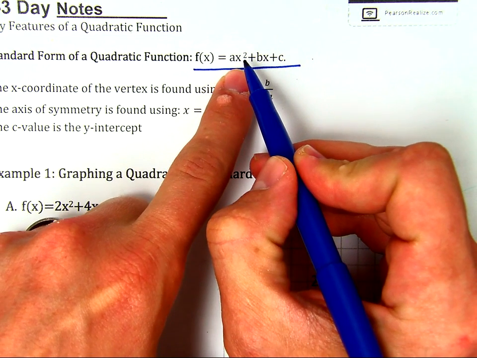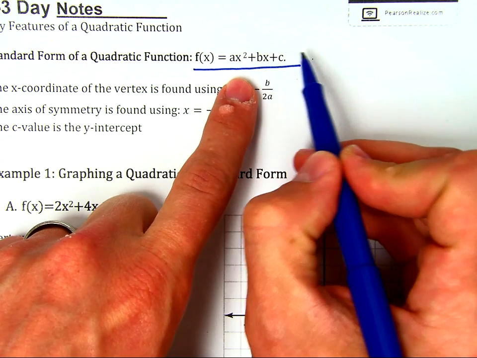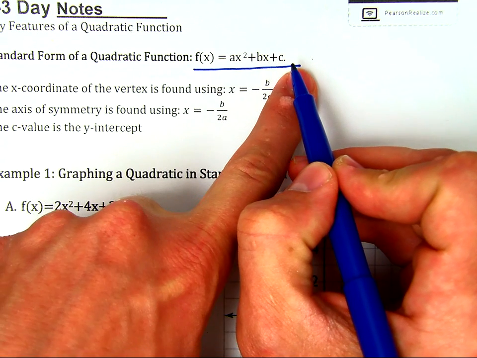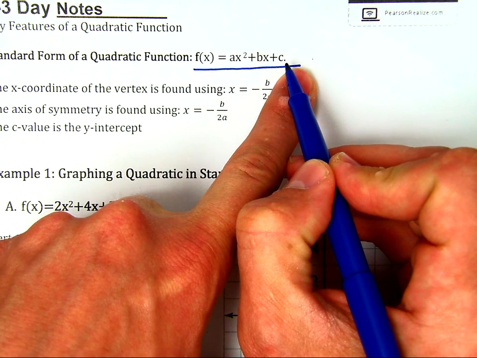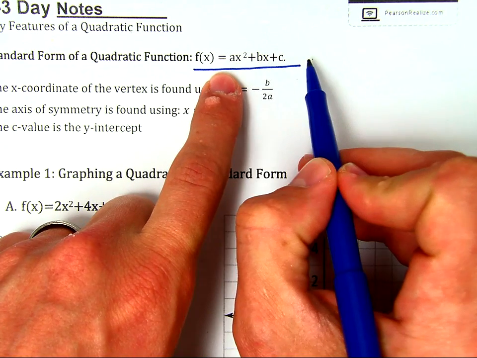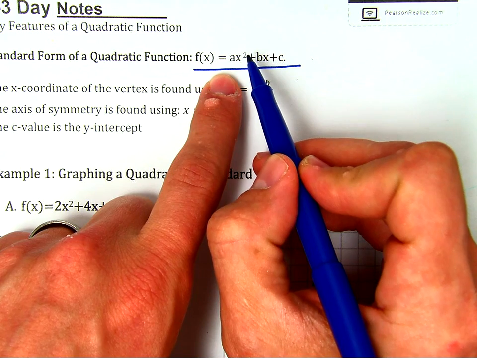So here we have an x squared, we have an x, and the a, b, and c simply represent the coefficients in front of the x's, and the c is the constant at the end. So it's the term that doesn't have a letter. So we write them in descending order like this. And it's a quadratic because the highest degree is 2.